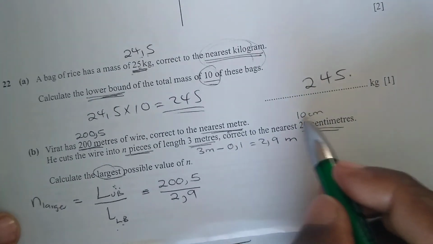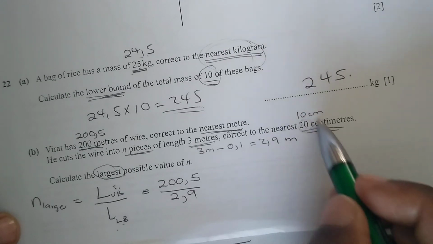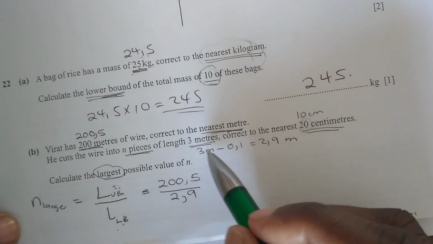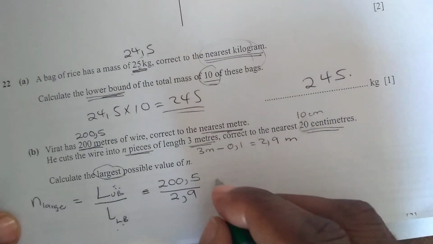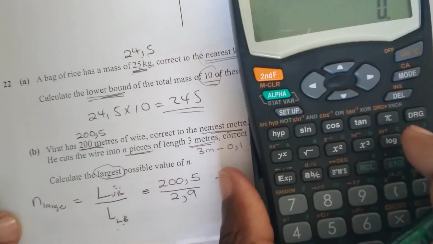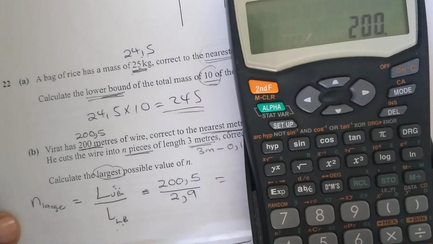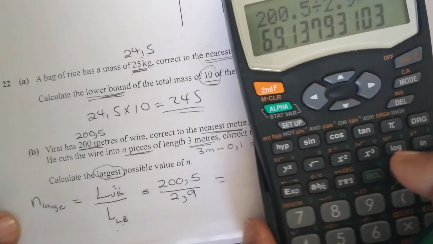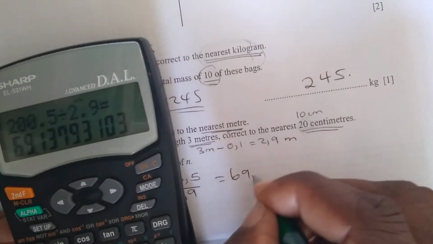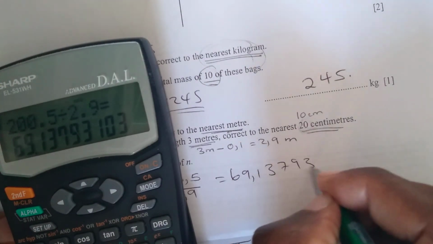Because for the lower bound, you are going to subtract half of this 20 from the length. So if we divide these two, 200,5 divided by 2,9, I'm going to get 69,137, and so on.